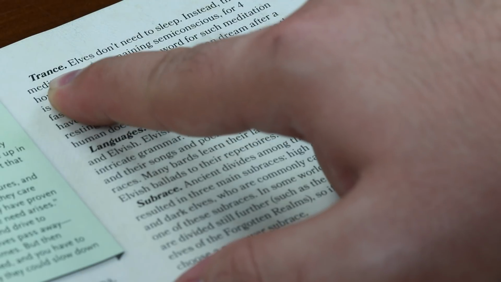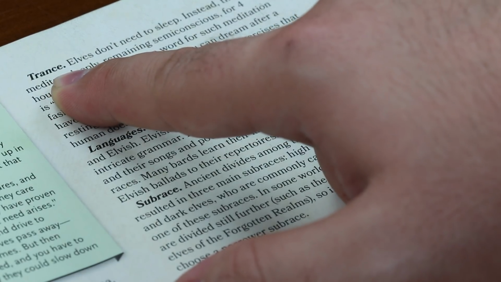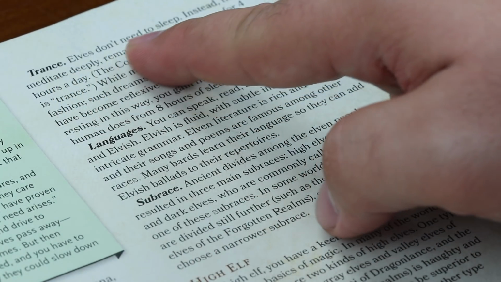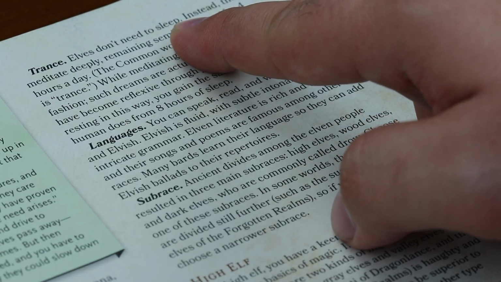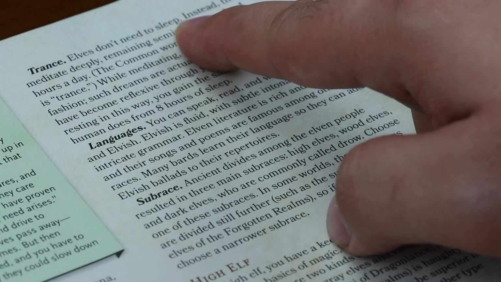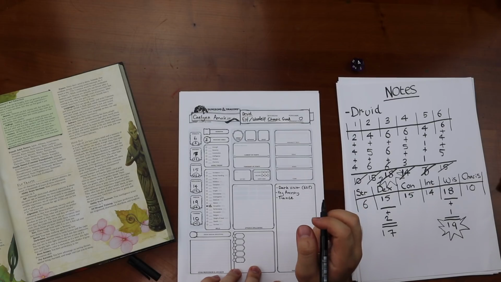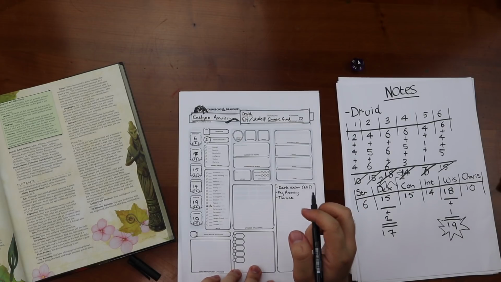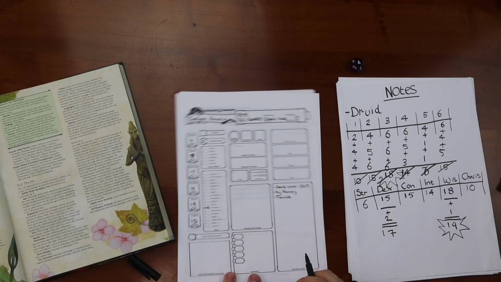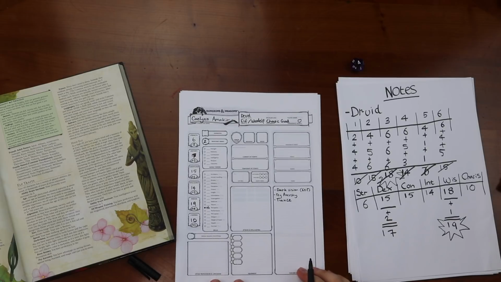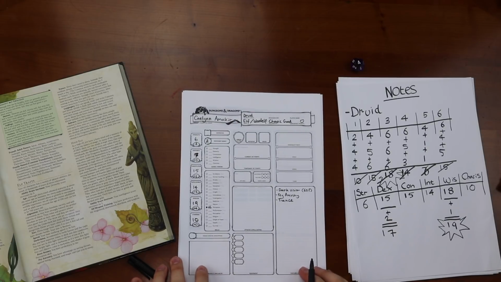On the nature of sleeping, we also get trance. Elves don't need to sleep like humans do. They're apparently above it, so they can choose instead to meditate for a few hours, gaining all the benefits that a human might do in 8 hours of sleep. Will be super productive and can maybe keep an eye out if the party decides to camp somewhere dangerous. We can maybe get 4 hours of meditation in and then keep watch for the rest of the 4 that the humans need to sleep for.